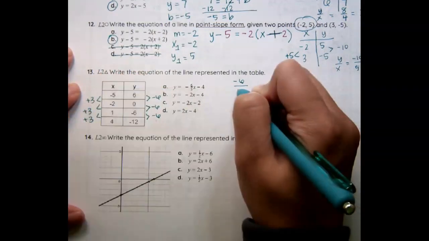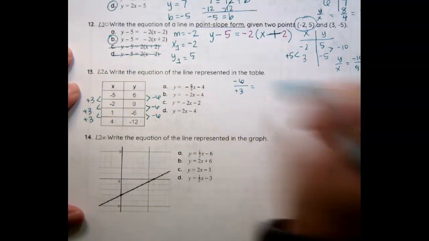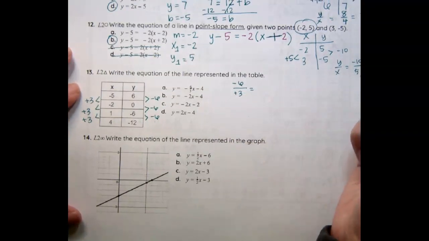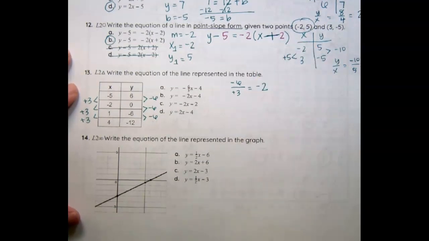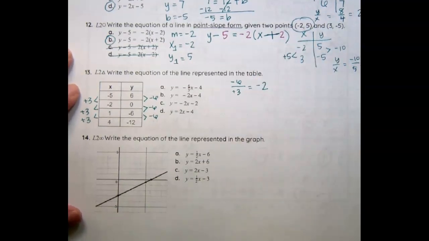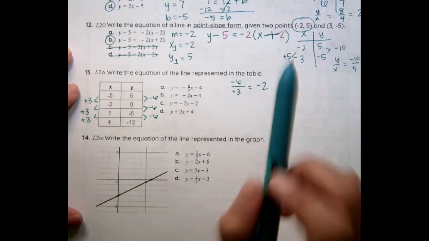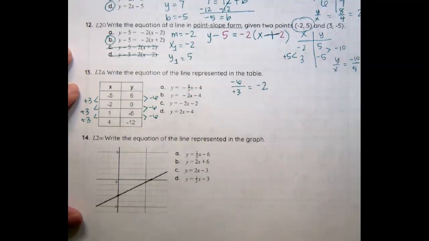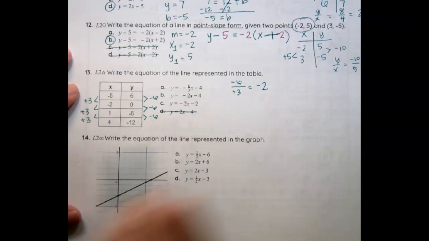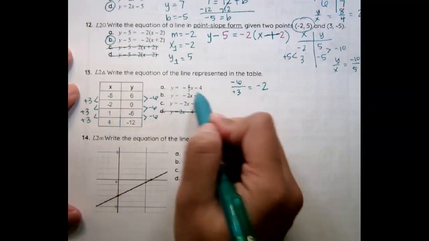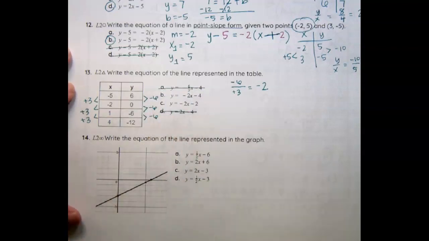So I have positive 3. Negative 6 divided by positive 3 is negative 2. Not negative 2 over 1, just negative 2. And also don't leave it as negative 6 over 3. You always, always reduce. Well, just by knowing what my slope is, I can eliminate D because this slope is positive 2. And I can eliminate A because I know that I need to reduce. So I'm down to 2 answers.